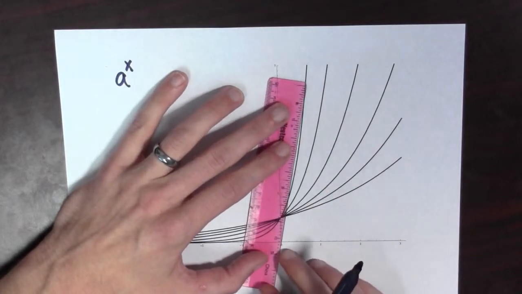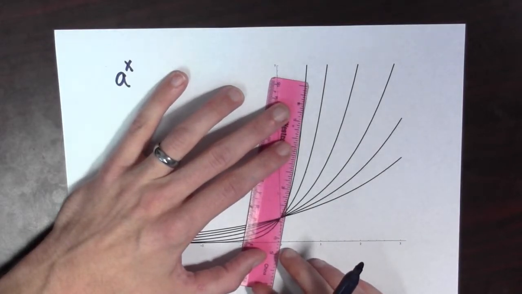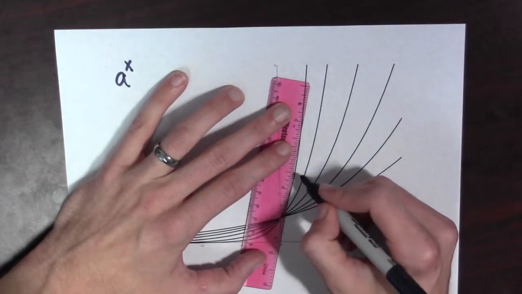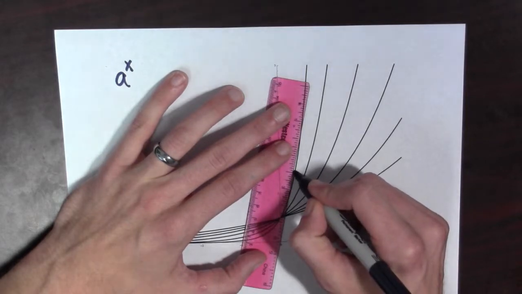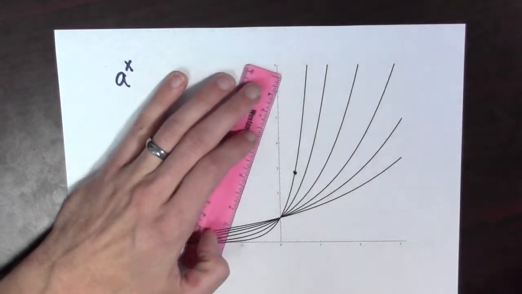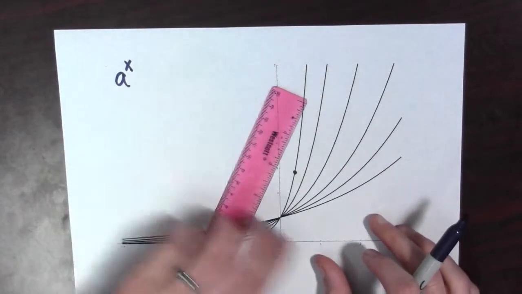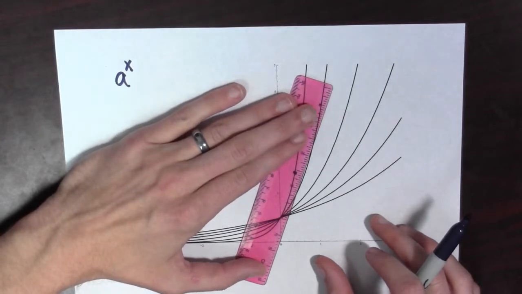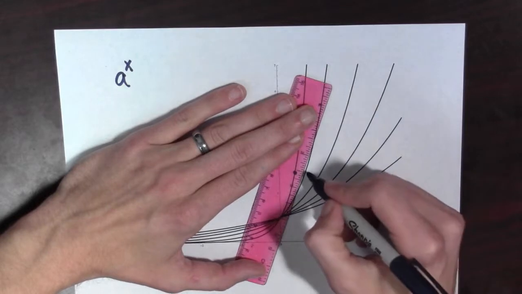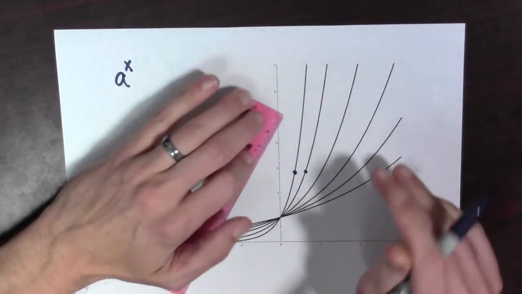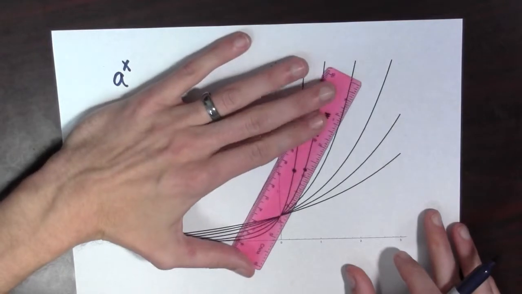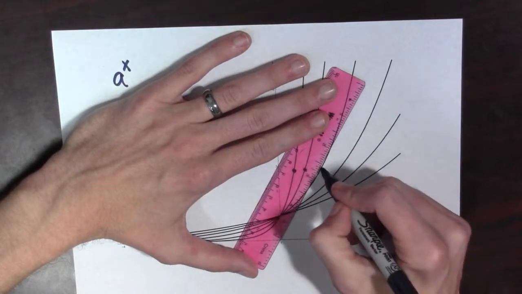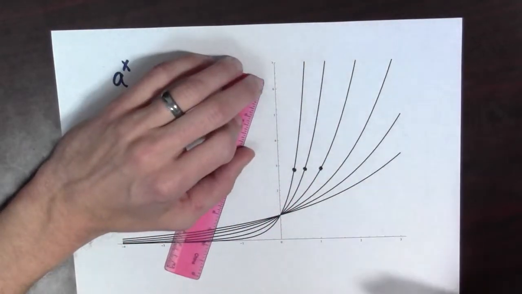So I have to go through the origin and find where it looks like it's tangent. Let's make sure I go through the origin. Looks like it's tangent right around here. All right, I've made my first mark on my curve. Now with the second one, I'm going to go through the origin and see where the curve is tangent. It looks like it's right around there. And now for the next one, it's tangent to the curve right around there.